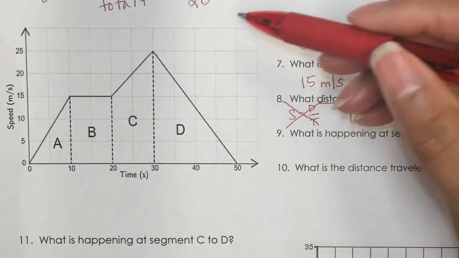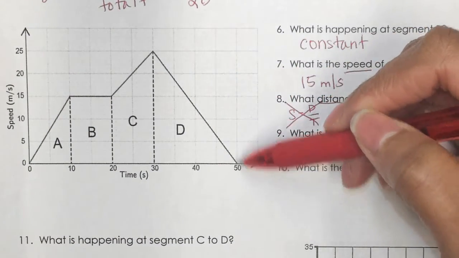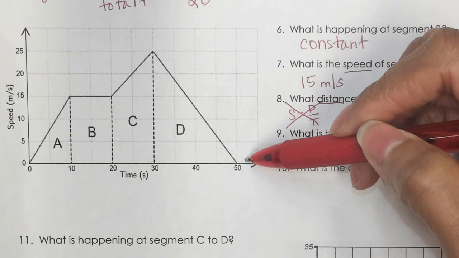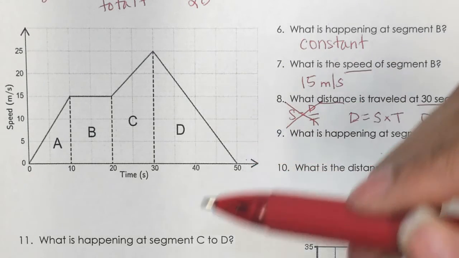What's happening at segment B? It is acceleration. Why is it not constant speed?